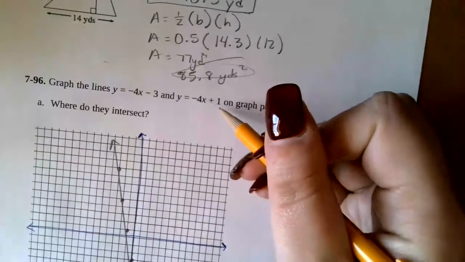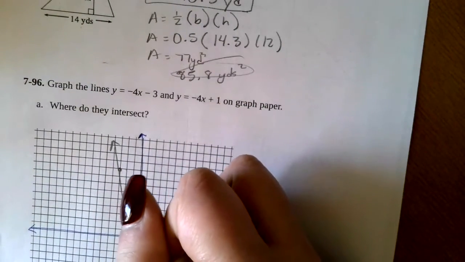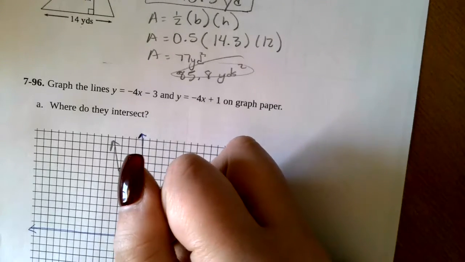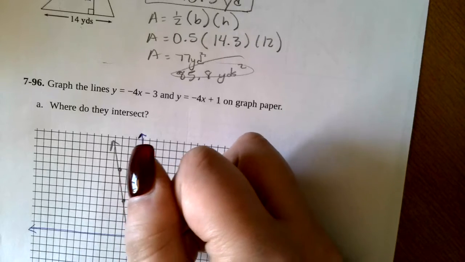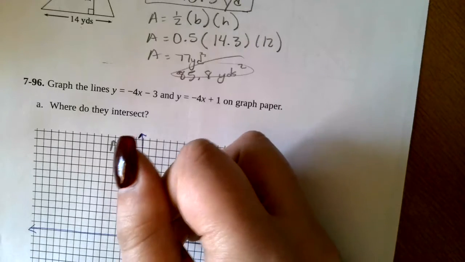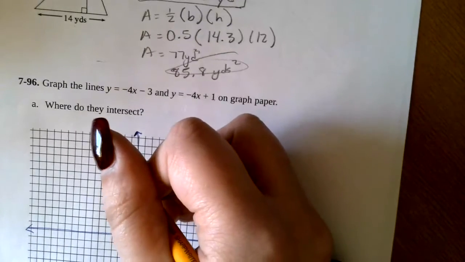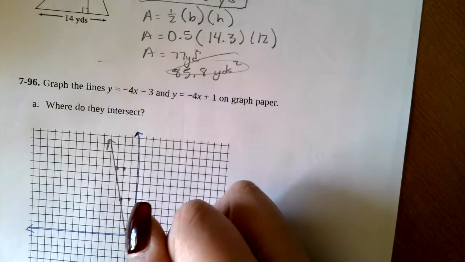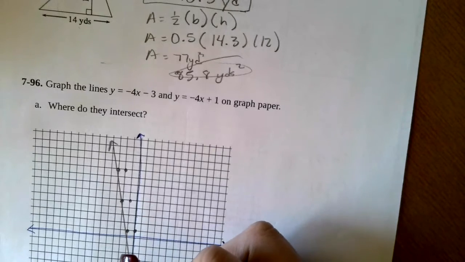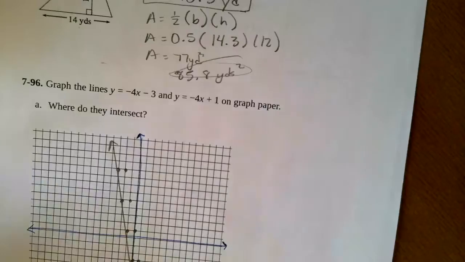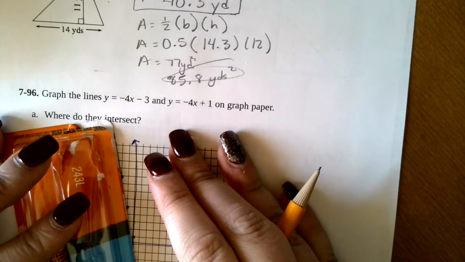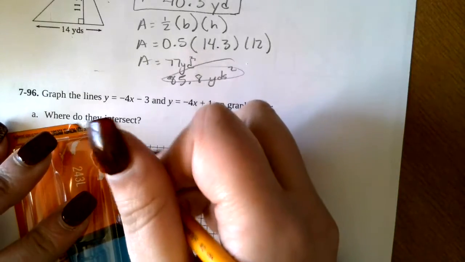All right, the next one we have is a y-intercept of +1 right there. And again, the same kind of slope. So 1, 2, 3, 4 over 1. We can go in the other direction too. Oops, 1, 2, 3. I lost my point for a second there. Okay, and then connect these points, and you can kind of already tell perhaps what's happening with their lines.